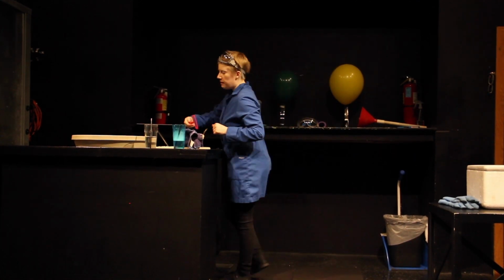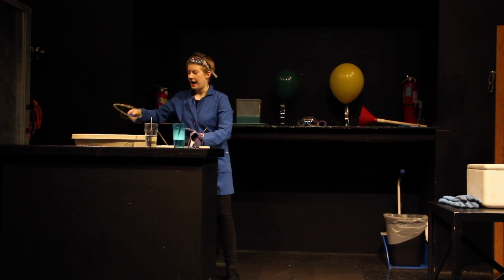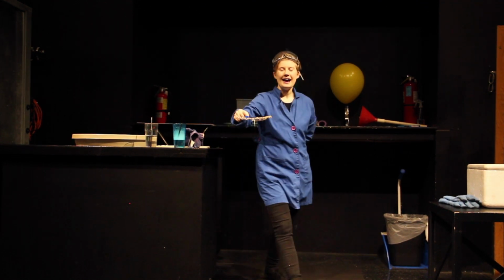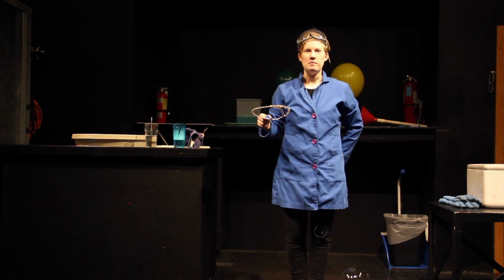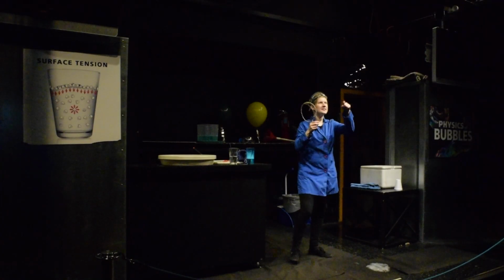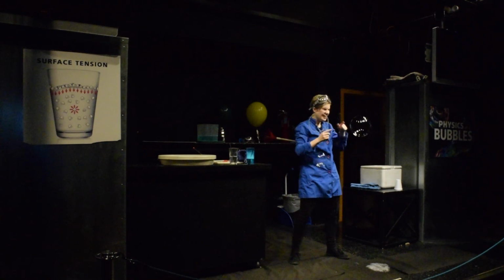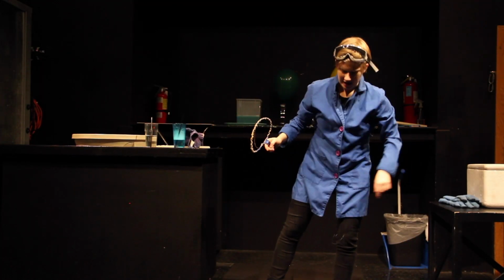On the inside of a bubble, we have something different. We have air or a gas. And that brings us to the very definition of a bubble. A bubble is a gas surrounded by a liquid.